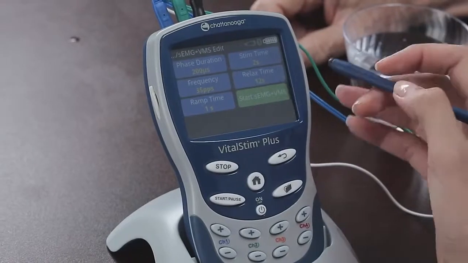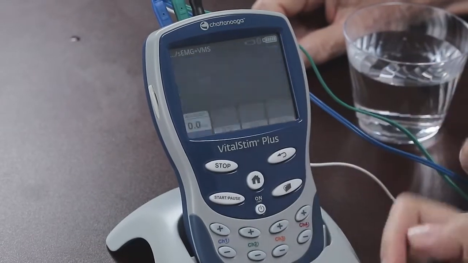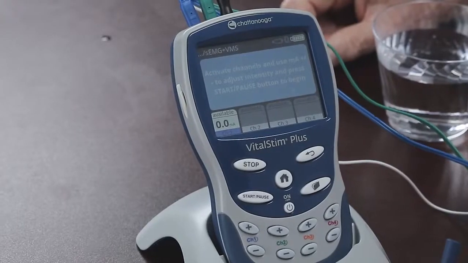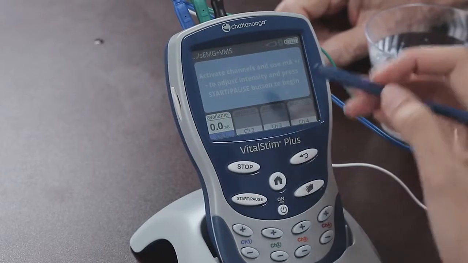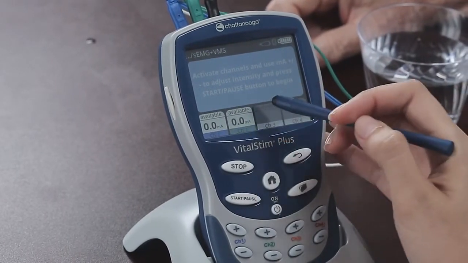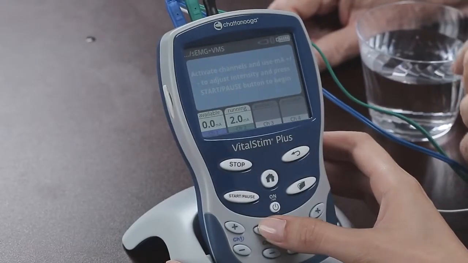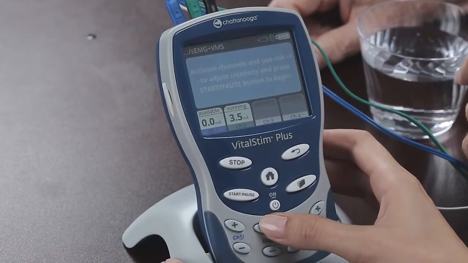Press the Start Surface EMG plus VMS button and we bring up this screen. Channel 1 is already active and it will remain active because it is the triggering channel. But in this example, we are not going to stimulate through it, so we'll leave the intensity at 0 milliamperes. We select channel 2 in order to increase the therapeutic intensity. Let's do this for this patient as we have done before.